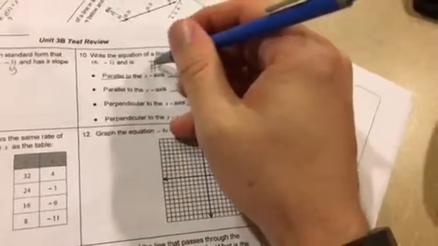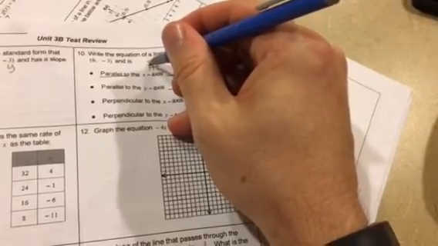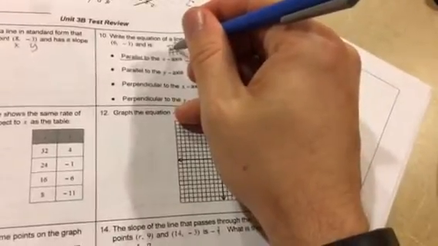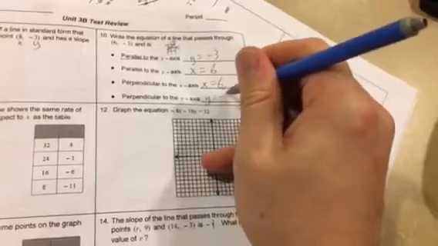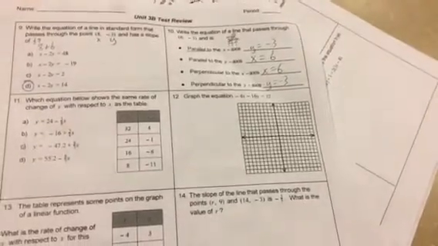Perpendicular to the x-axis forms a 90-degree angle with the x-axis. That's a vertical line, x equals 6. Perpendicular to the y-axis forms a 90-degree angle with the y-axis. That's y equals negative 3. Okay, make sure you pick the right letter. If you get the right letter for horizontal and vertical line, you're halfway there.